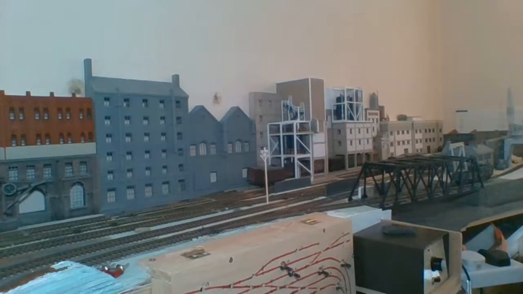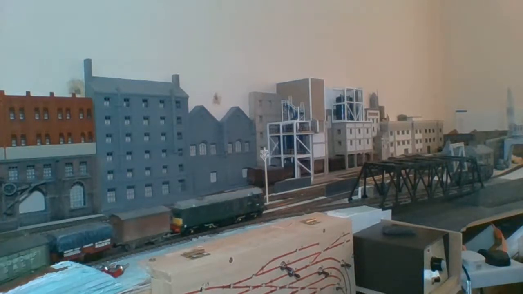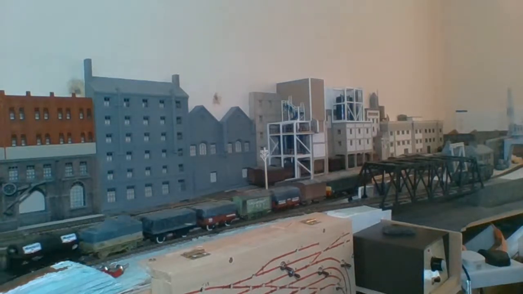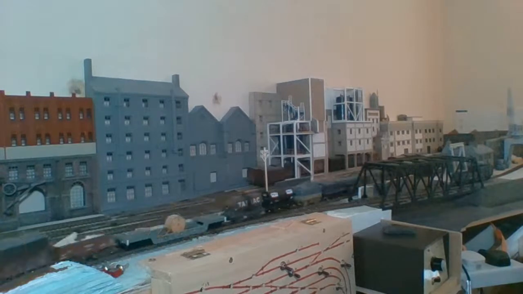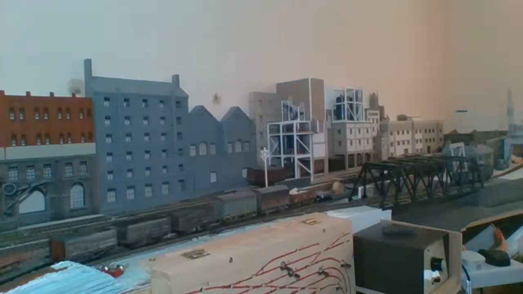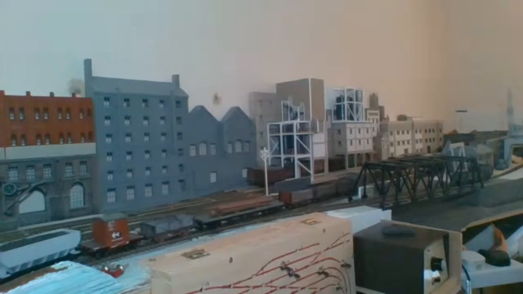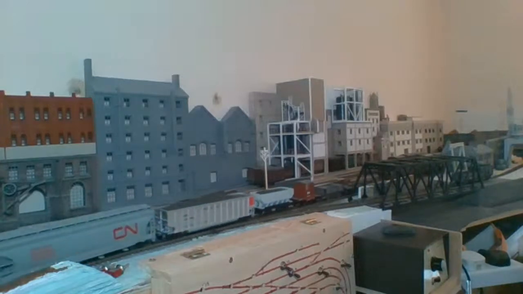So all in folks, it took an hour and 20 minutes to shunt about 20 wagons. Bear in mind, we had to do a lot of shunting in between to get some of the wagons out that we needed. That's not too bad.